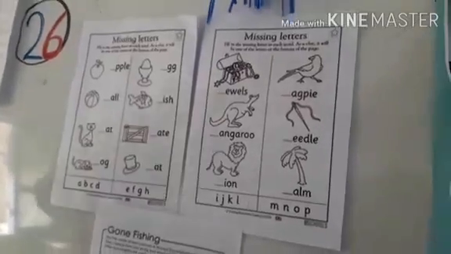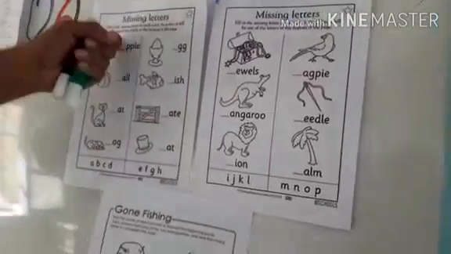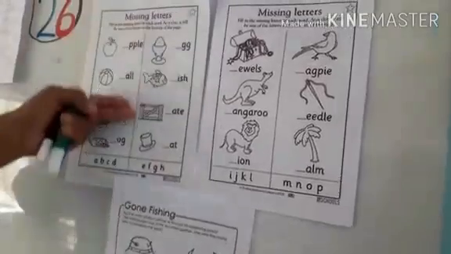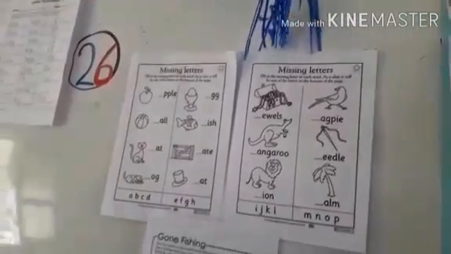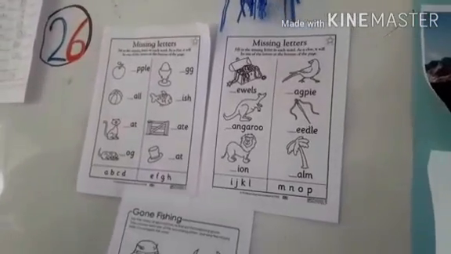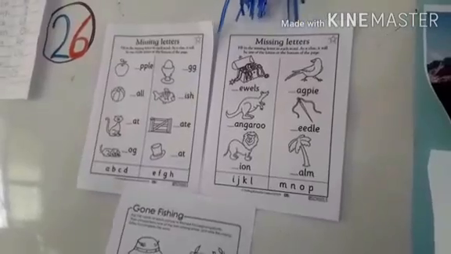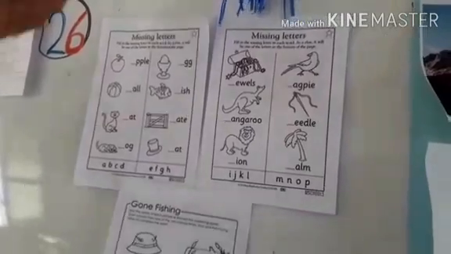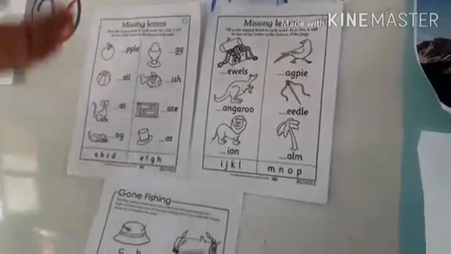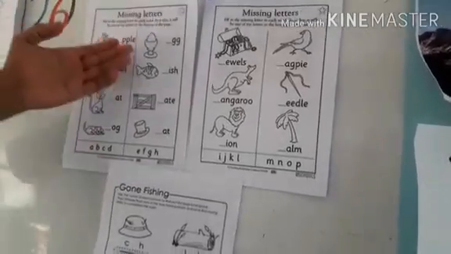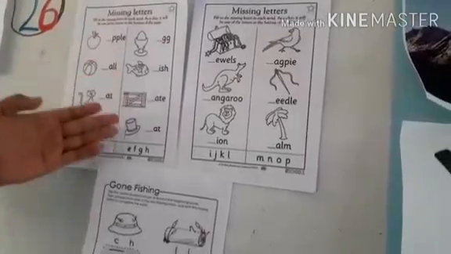In this exercise, that is about missing letters, all of these words are missing a letter at the beginning of each one. So here we have, for example, apple, ball, cat, dog, egg, fish, gate, and hat.